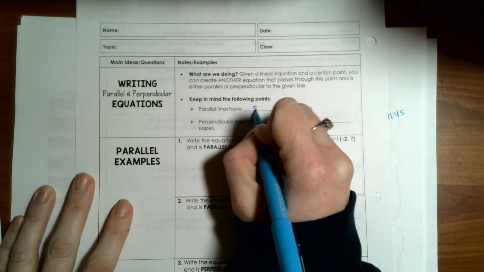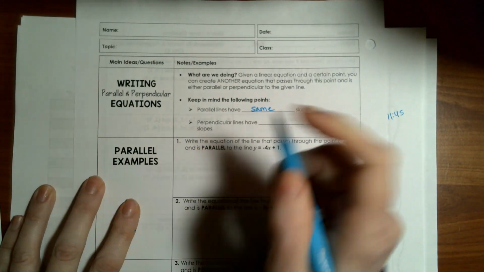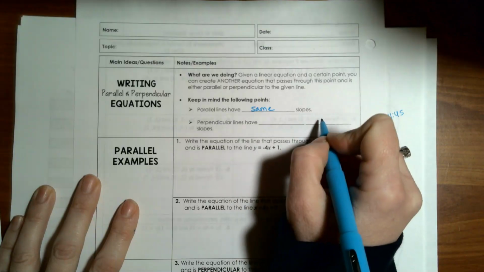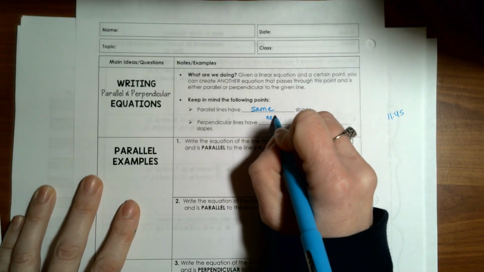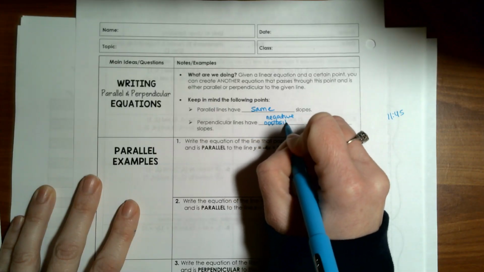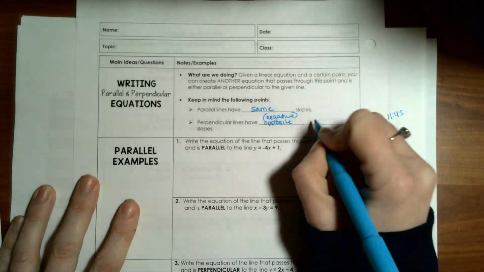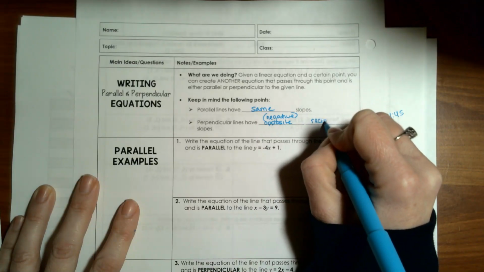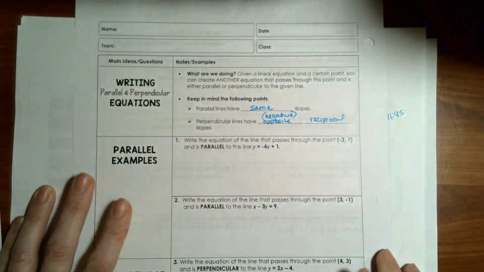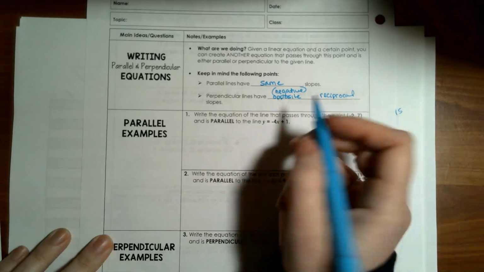Parallel lines have the same slope, and perpendicular lines have negative reciprocal slopes, but I prefer to call them opposite. So negative is a technical term, but we've been calling them opposite reciprocal slopes. Okay, so basically they're giving us a line. So this is the line they're giving us.